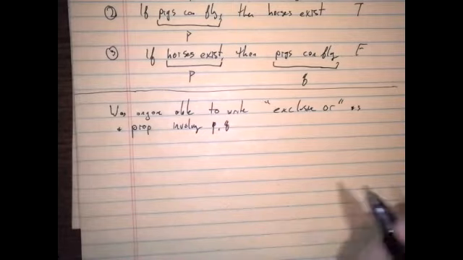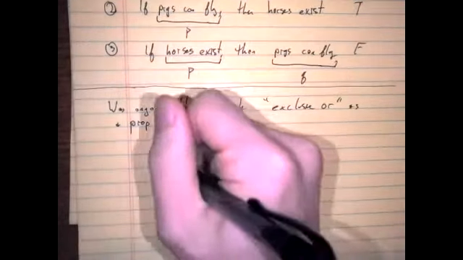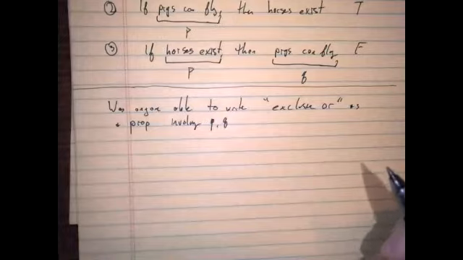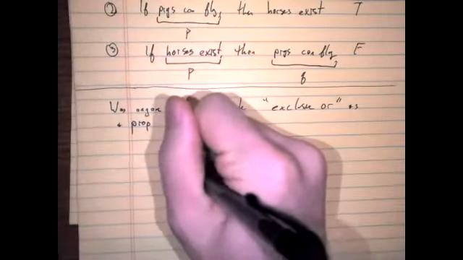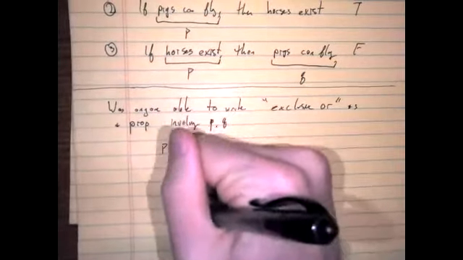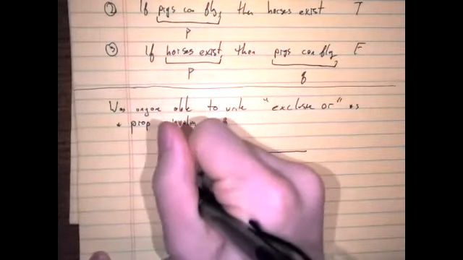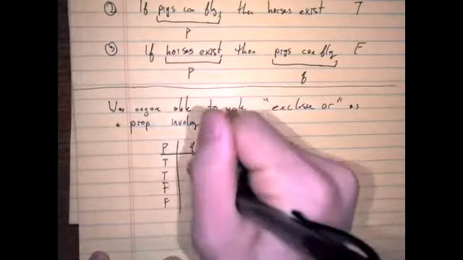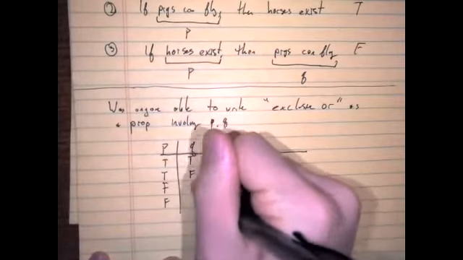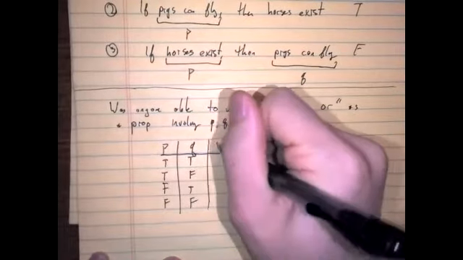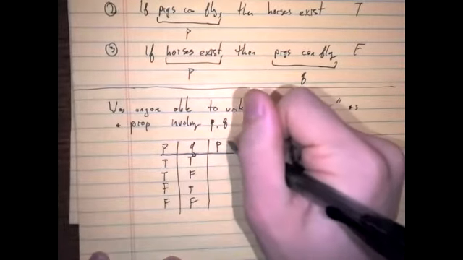Let me recall the truth table of exclusive or. We have P, Q: true true, true false, false true, false false. So P exclusive or Q.